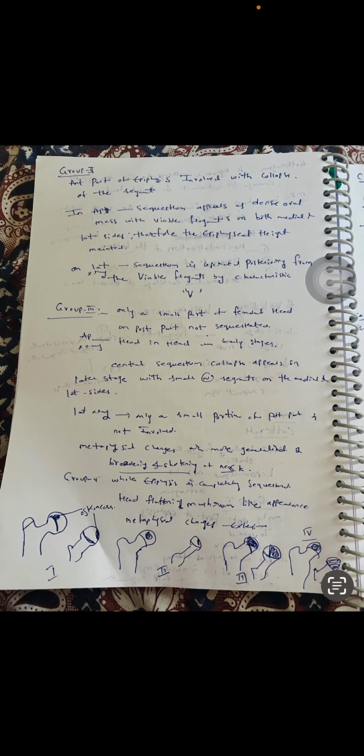In group 4, the whole epiphysis is completely sequestered, the head is flattened and mushroom shaped, and metaphyseal changes are present, and neck broadening or shortening is present.